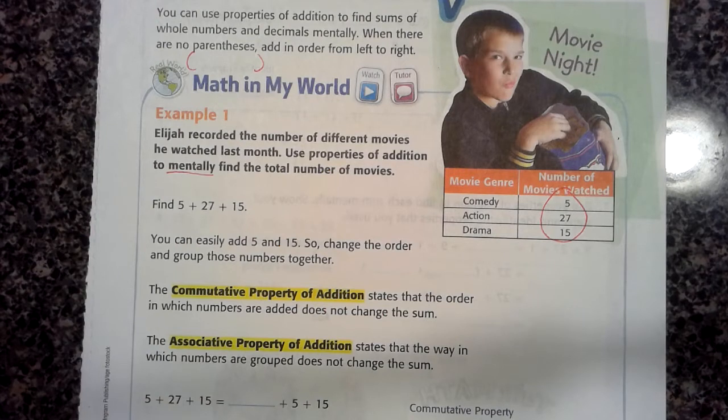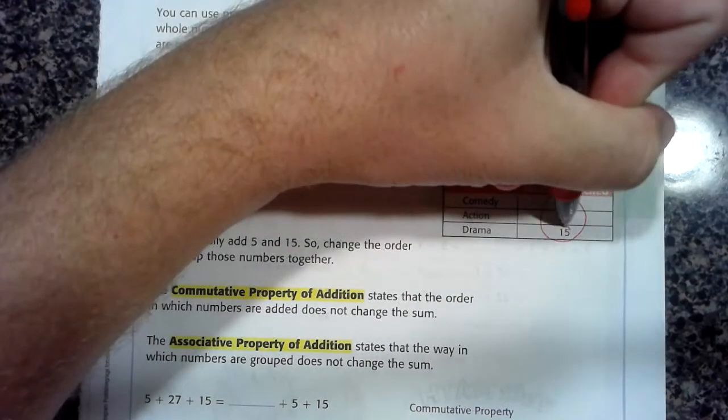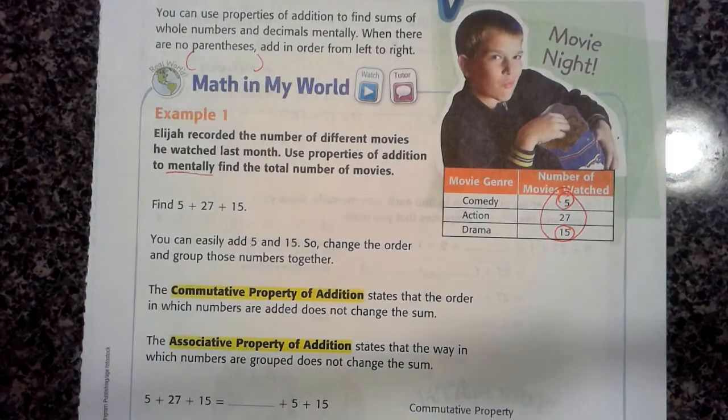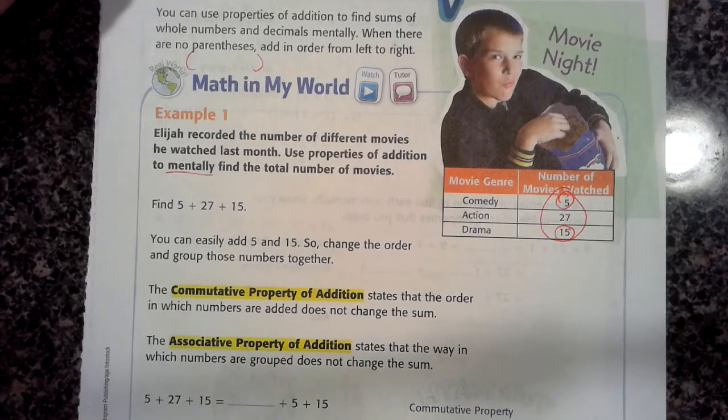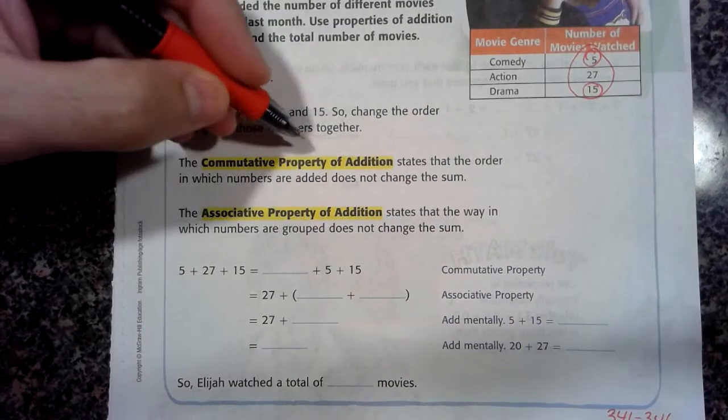Hopefully when looking at those numbers, you would see that the 5 and the 15 are pretty easy to add together. You say 5 plus 15 equals 20, right? And then you would say, well, 20 plus 27 is 47. That's how this works.